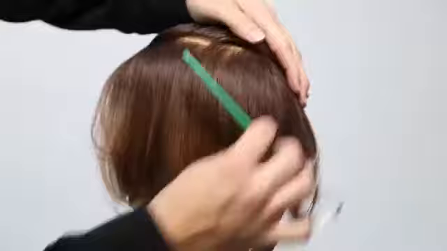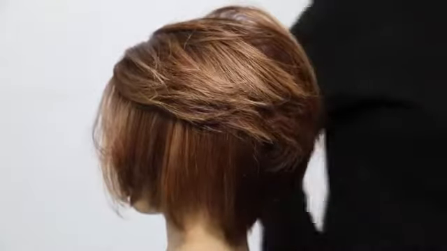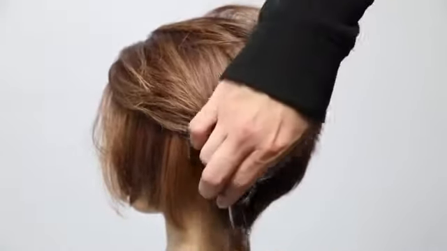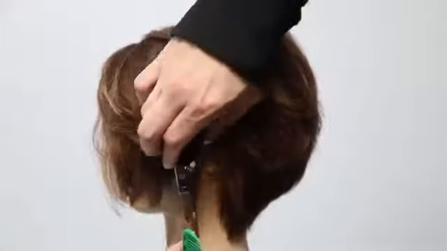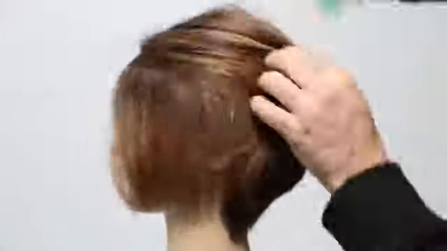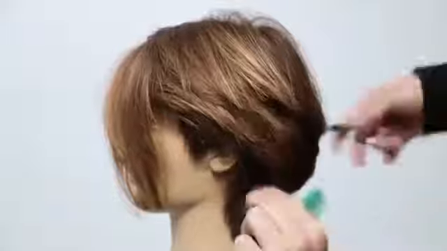I'm going to do the same thing on the opposite side. Notice I kind of push the top away, and I want to work that outer perimeter line and also just take some of that weight out of the haircut. So no matter where she tosses the hair, however she wants to wear this style, it's going to look good.